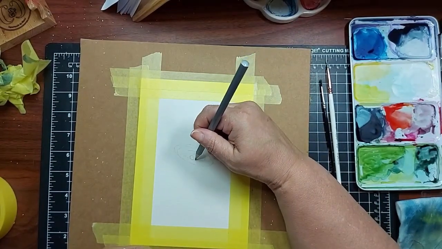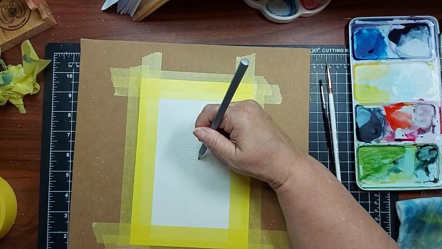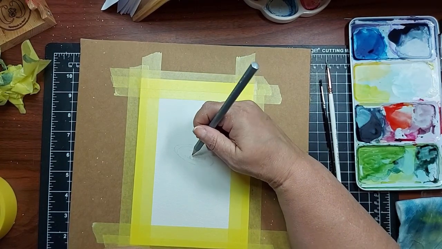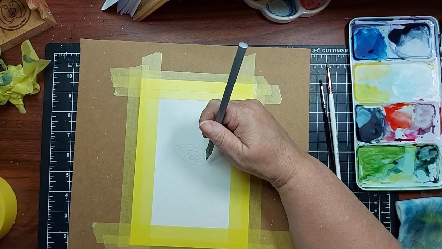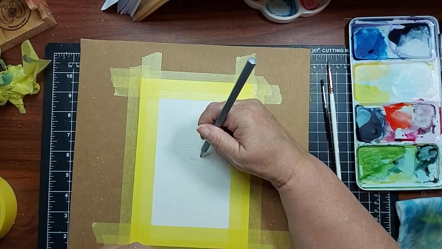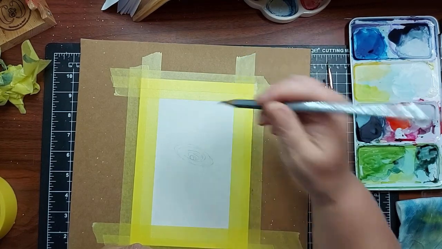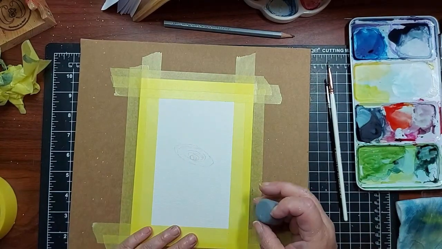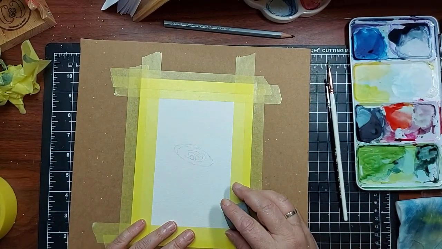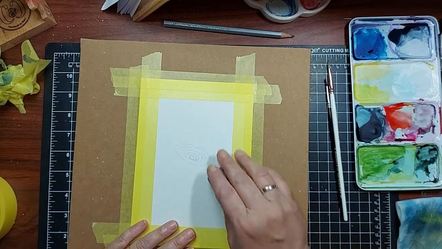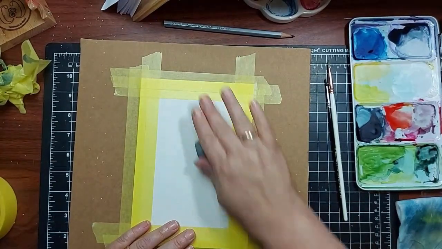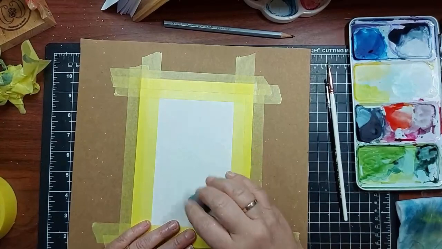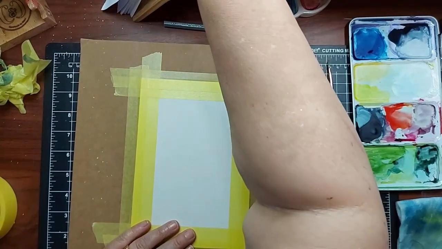There are more kind of like more of these. I don't know what you call them. Yeah, so I'll get that in. And now I did it dark enough so that you can see, but now it's light enough that I can mostly see it. And so I know where to put what paint.